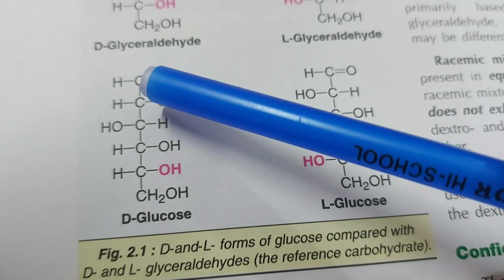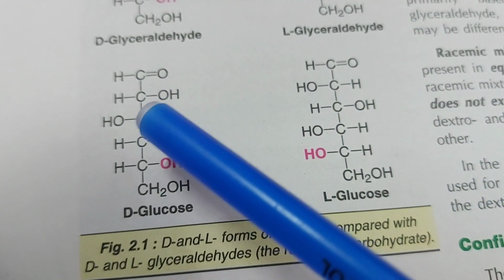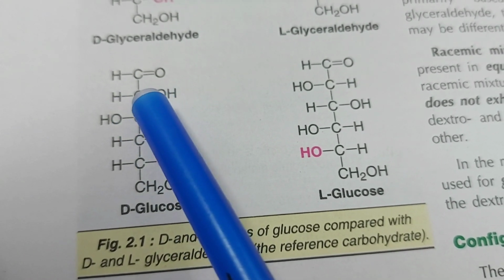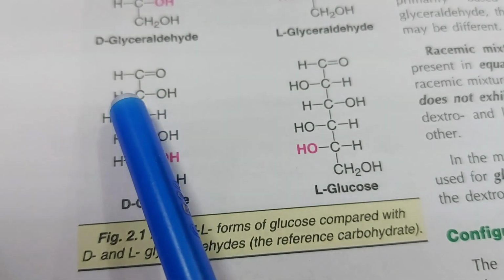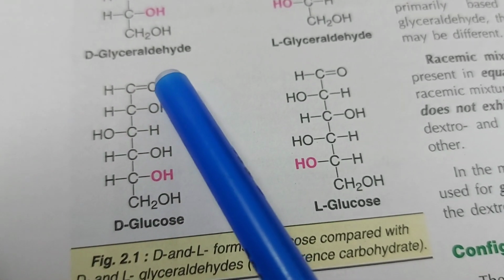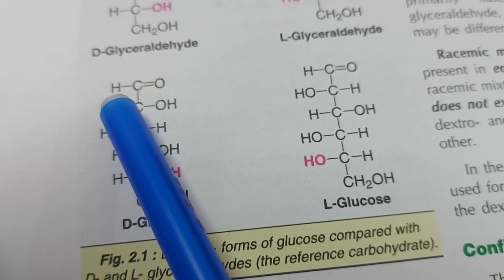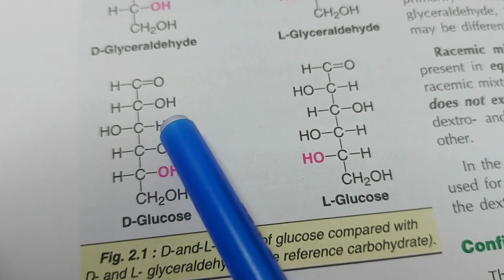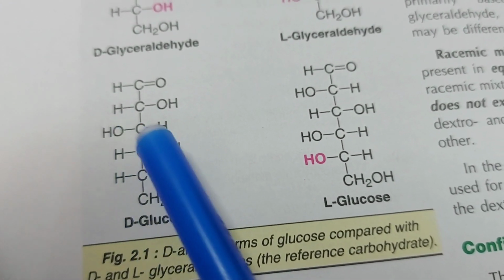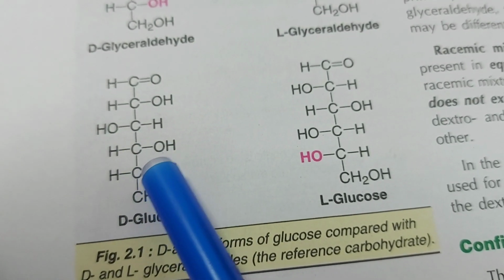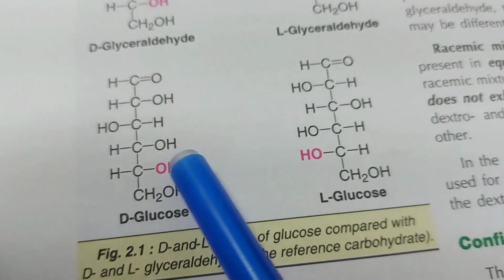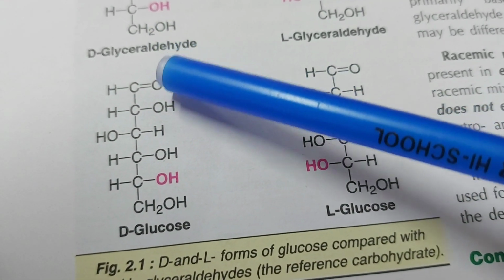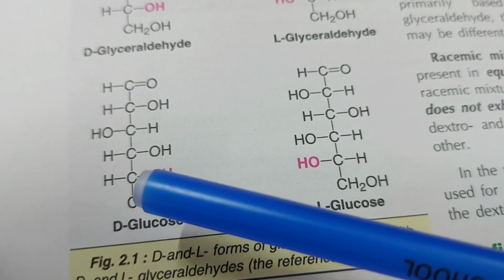In the asymmetric carbon, we can see that there are two groups attached. On the second carbon, the hydroxyl group is attached on the right side and hydrogen on the left side. On the third carbon, hydrogen is on the right side and hydroxyl on the left side. On the fourth carbon it is opposite, and on the fifth carbon the hydroxyl is on the right side and hydrogen on the left side. This is the structure of glucose.